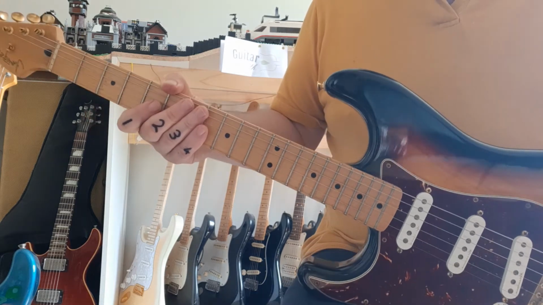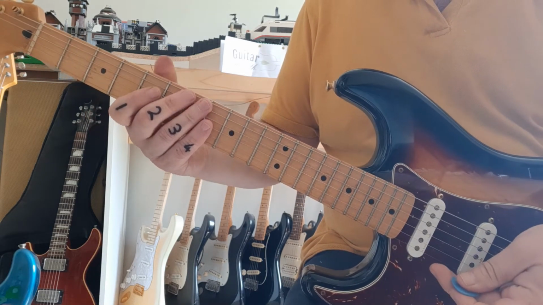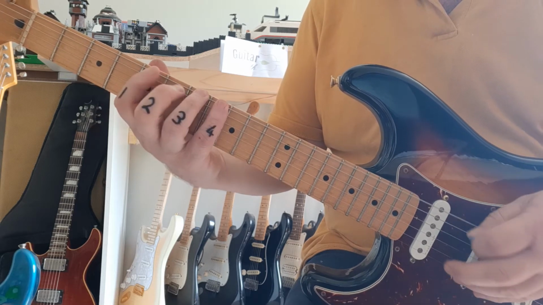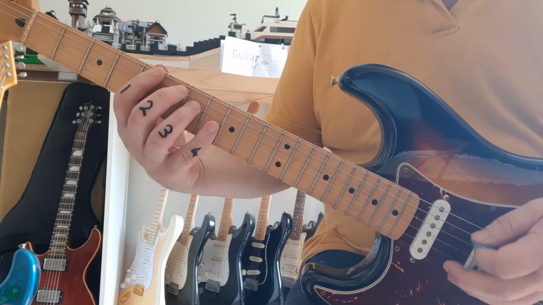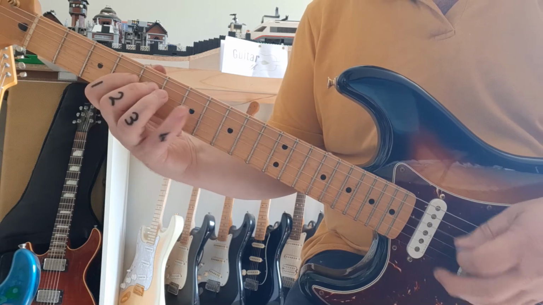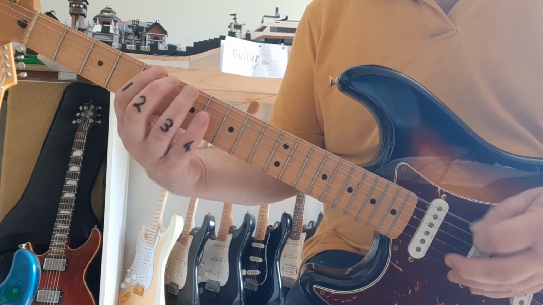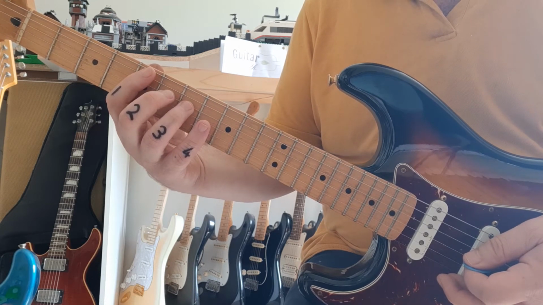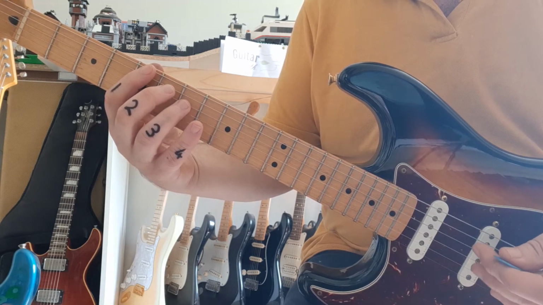Now we're going to move on to the three minor related modes. We're going to have an Aeolian, the Dorian, can you hear the difference, and the Phrygian. Each of them has got a unique sound, a unique tonality to it.